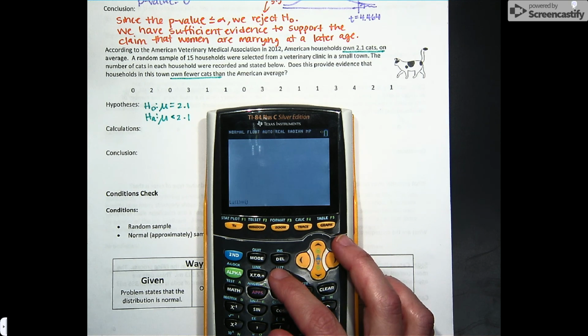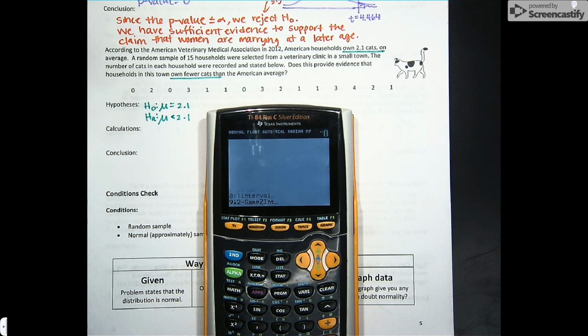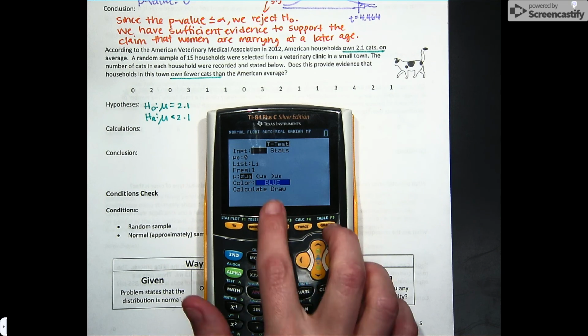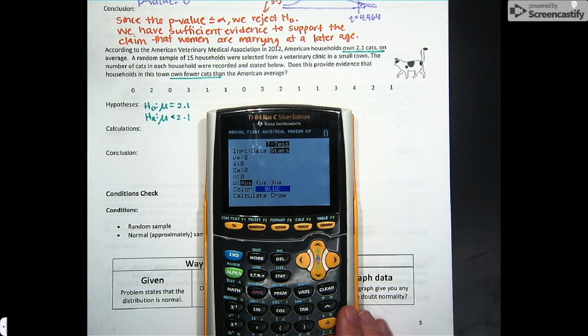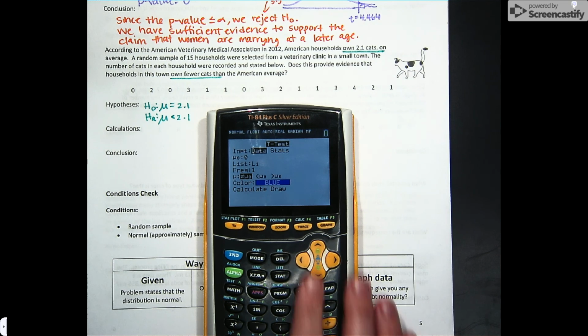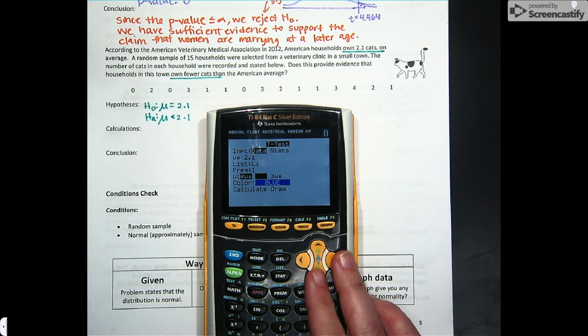So now when I go to stat and then arrow over to test and then go to number 2 for t-test, this time I have data, right? On the previous problem we were on stats and we typed in our stats. This time we want data. So you are still going to put in your hypothesized value, which is 2.1. You don't have to change your list or frequency. Here we want our alternative to be less than the hypothesized value.